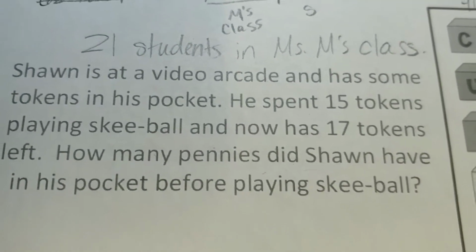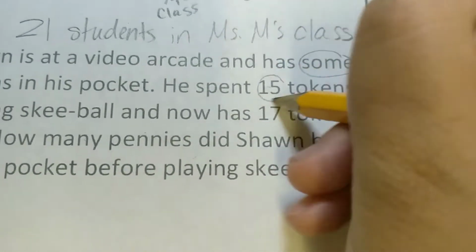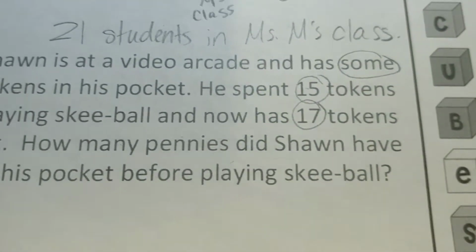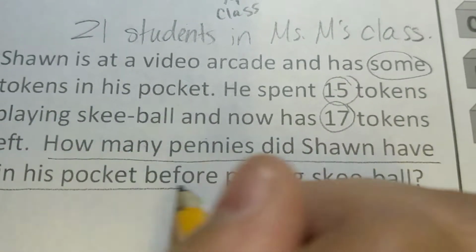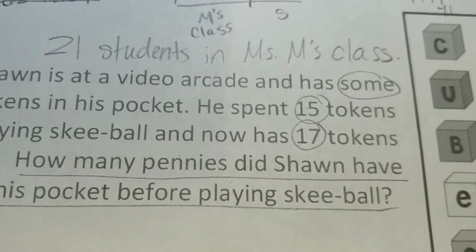Alright, welcome back. We're going to go do our handy dandy cube strategy again. Let's circle our numbers. Oh, there's that secret sum. Alright, we have 15 and we have 17. Alright, that's what you should have circled. I'm going to underline our question. We're going to box math action words.